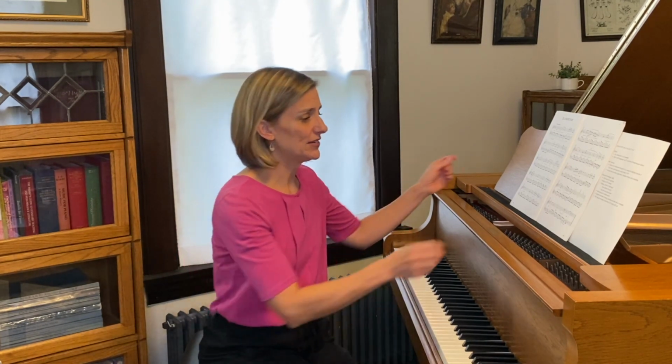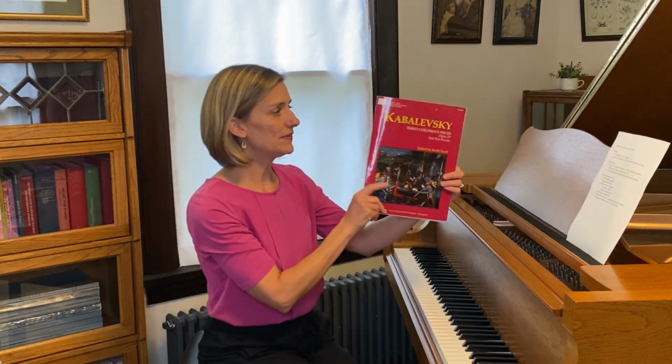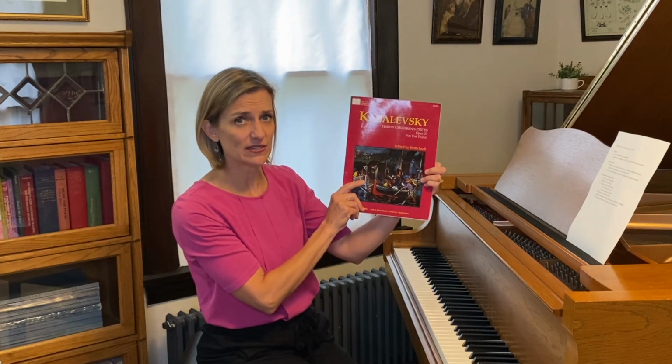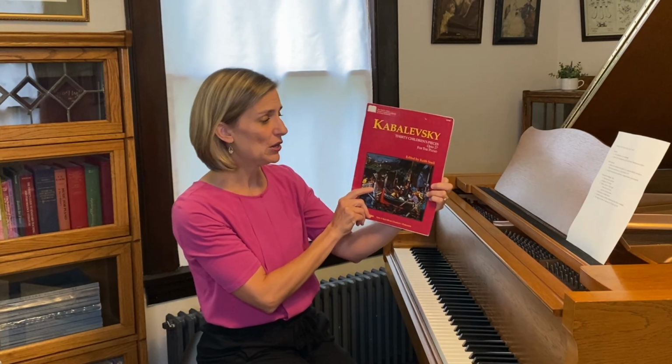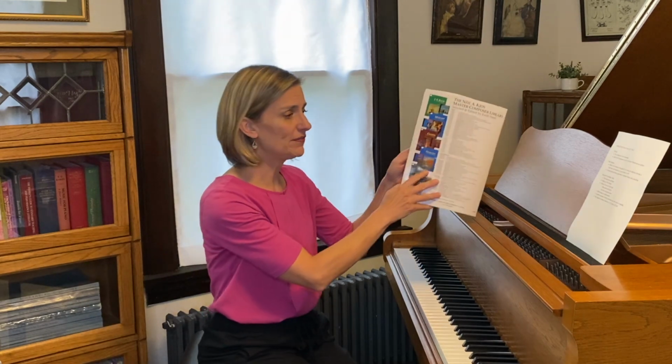Because this piece is not contained in a lot of collections, I am looking at this in Keith Snell's, it's just Kabalevsky Op.27. This is a very affordable book. Oftentimes the Russian masters from the 20th century pieces are a little bit more expensive. I think this has to do with a history of copyright issues with Russian music being put into American publications. So I do recommend that book. There's so many great pieces from this collection that it's worth having it, and it's not a huge expense.